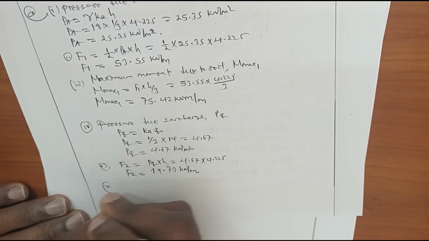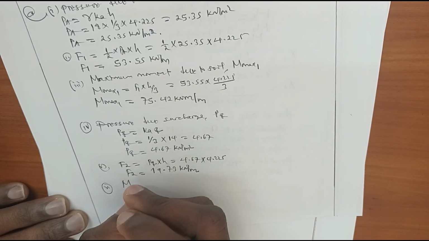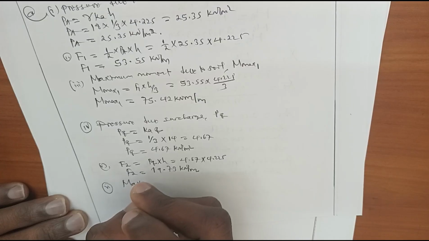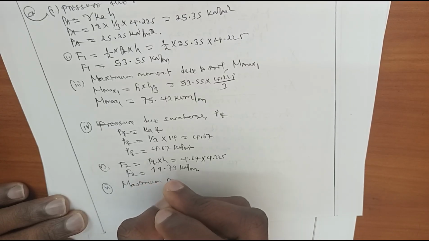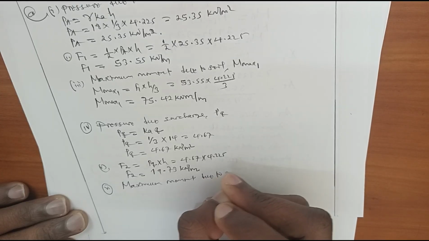Next is to determine the maximum moment due to surcharge.